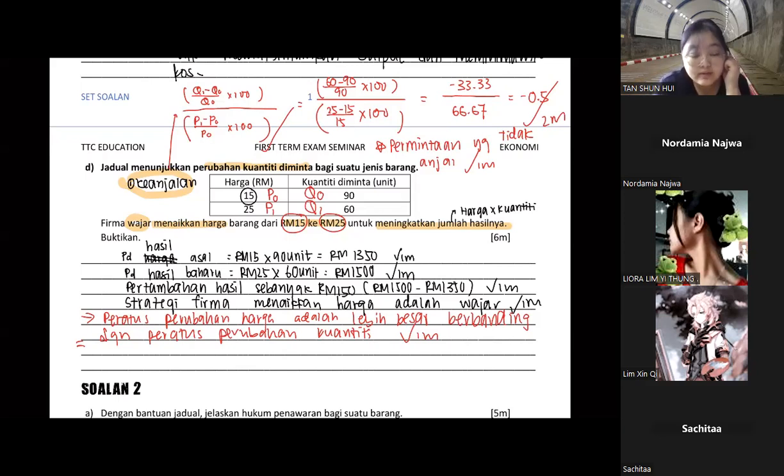If you explain with keanjalan, at the end of the day you will link back to tell me their strategy is to raise the price, harga meningkat. Why? Because it is a good with permintaan yang tidak anjal. Anjal means elastic, so tidak anjal is non-elastic. When demand is not elastic, it means that as a customer, I have no reaction to this product.